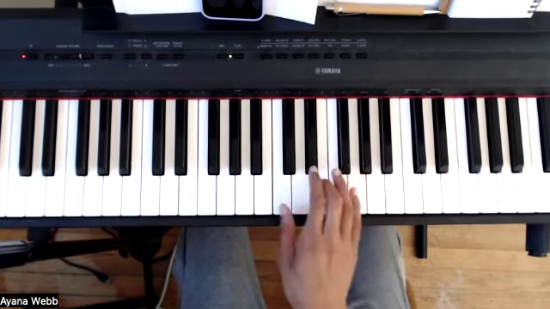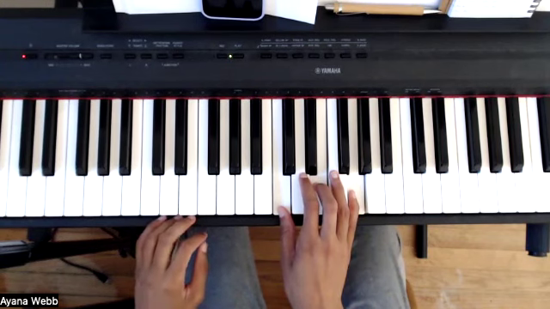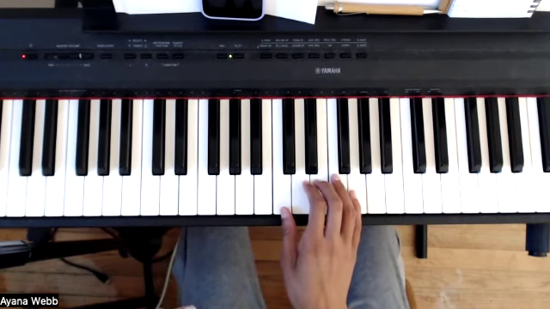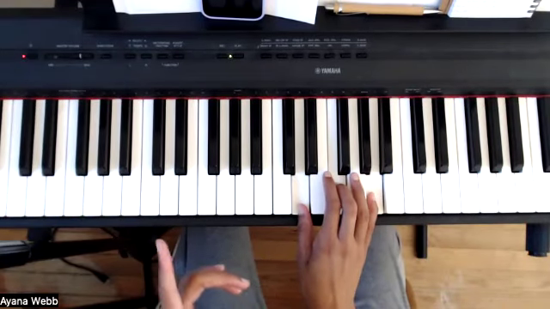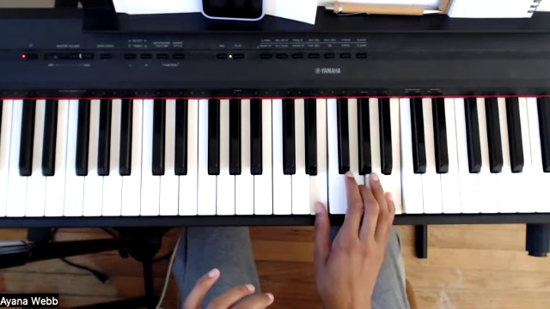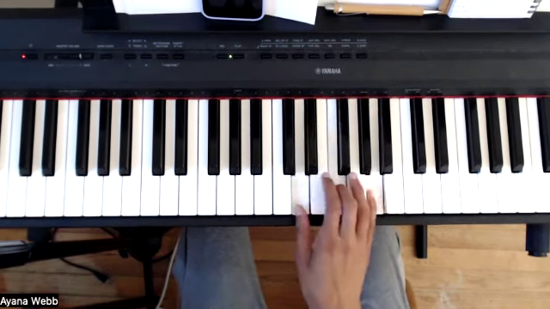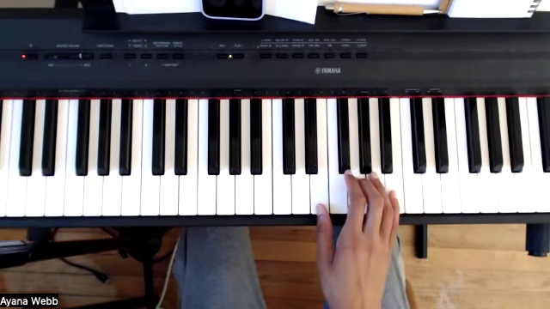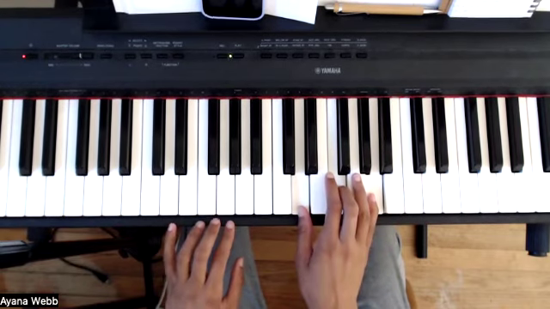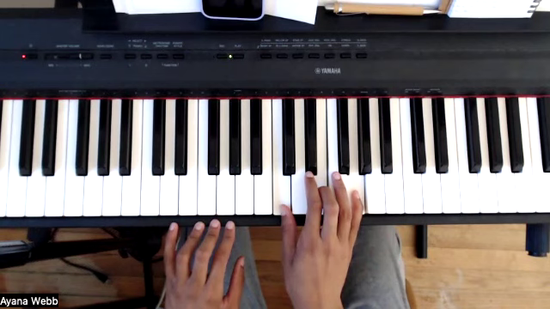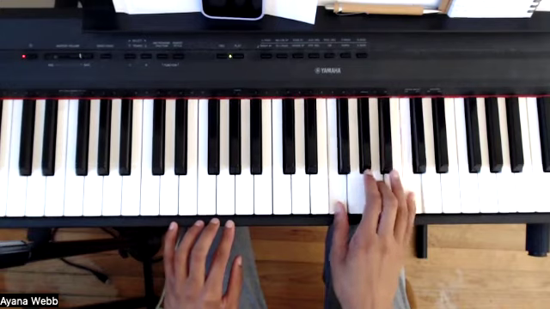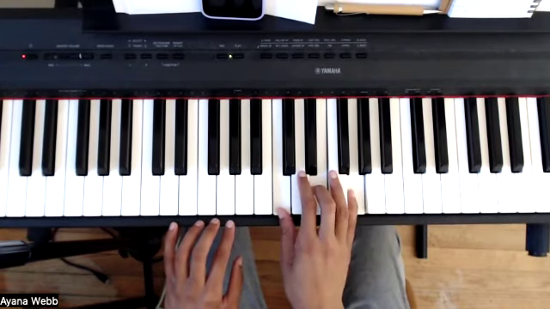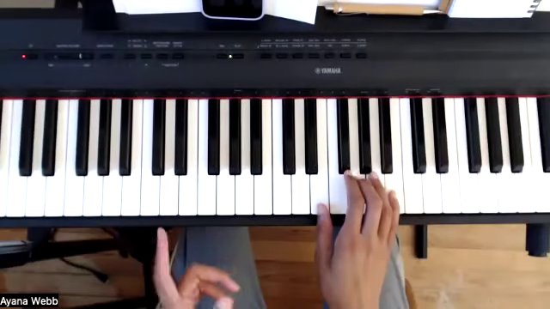And then from there, it goes 1, 2, 3. So that's chord 1, chord 2, chord 3. So 1, 2, 3. And then it just goes 3, 2. So 1, 1, 2, 3, 4. 4, 3, 2, 1. 1, 2, 3. 3, 2.